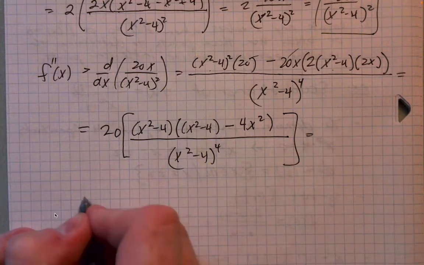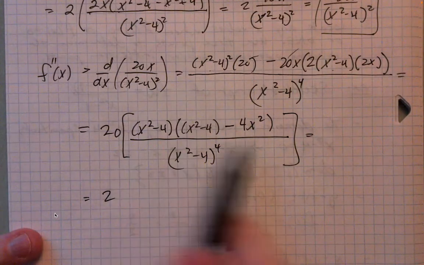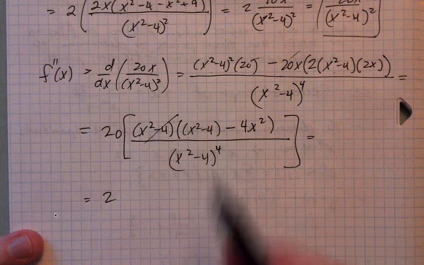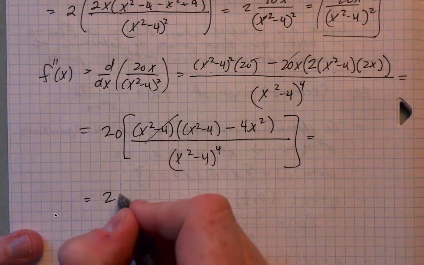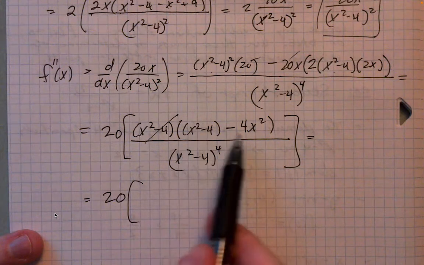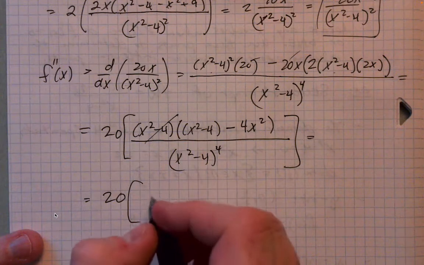Okay, then we can combine a bunch. We can cancel here, right? So that's the reason for doing that, would be to cancel with the denominator. And so again, you're going to have the 20 outside. And then what you have here is x squared minus 4x squared, so that's minus 3x squared, isn't it?